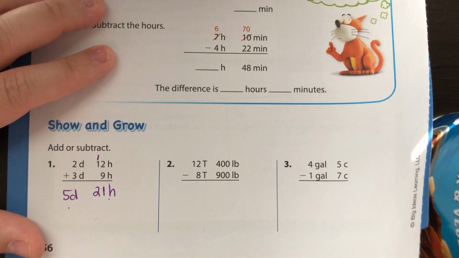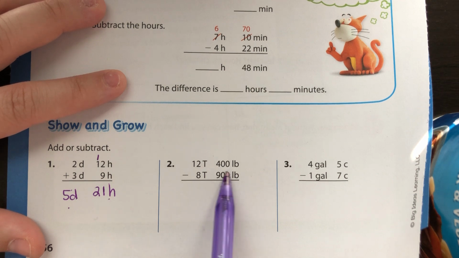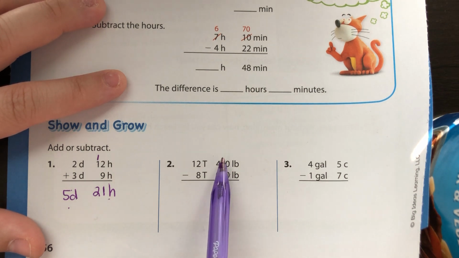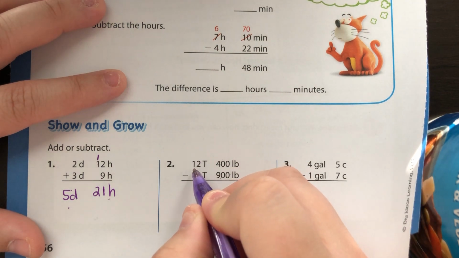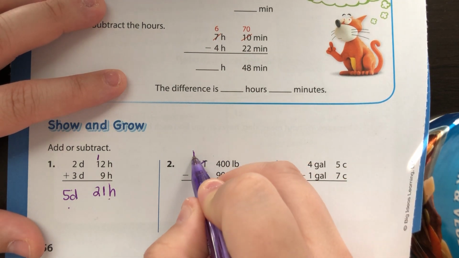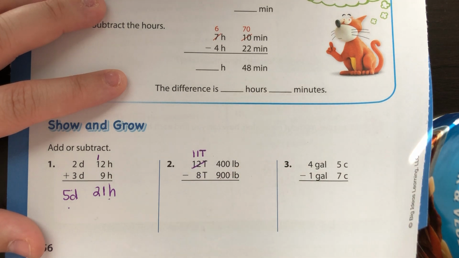That's not too bad. But at some point, you may have to subtract and borrow in order to do that subtraction. I'm going to show you how. For example, you cannot take 900 pounds from 400 pounds because that's smaller, right? You can't take 900 out of 400. So here's how you have to borrow. Instead of 12 tons, make it 11 tons. So you borrowed 1 ton.